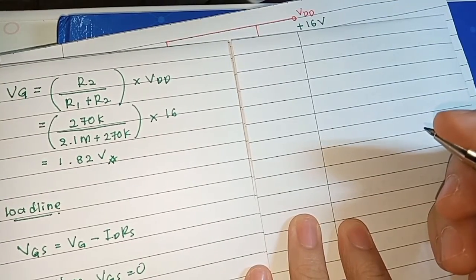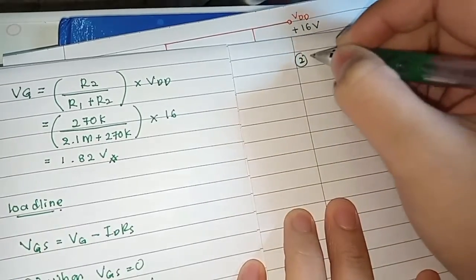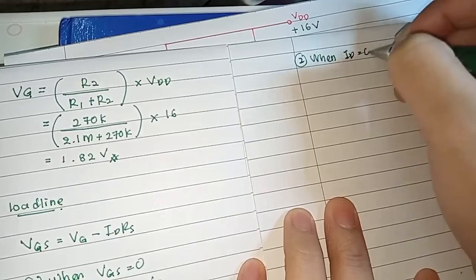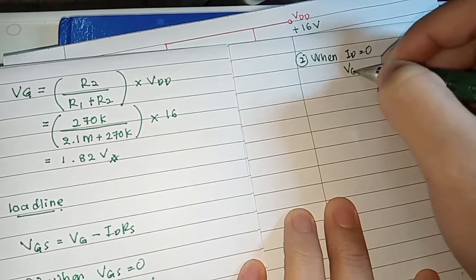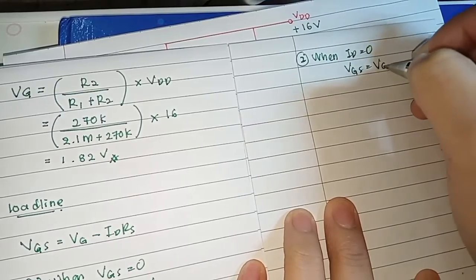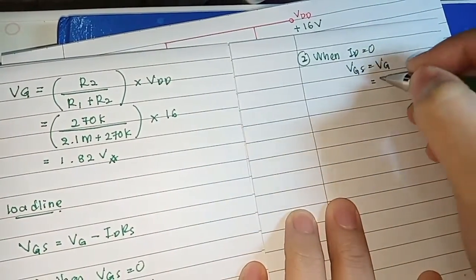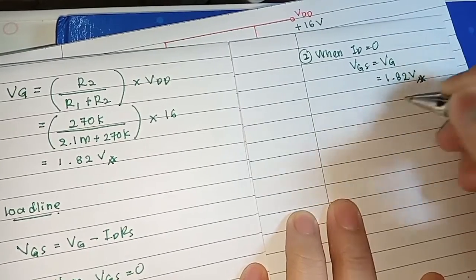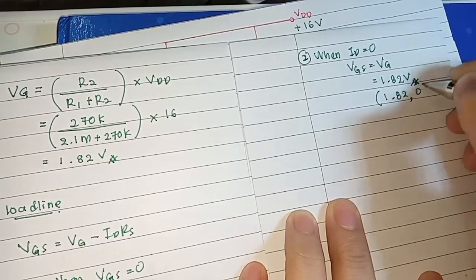Next, when ID equals 0, then VGS equals VG, and we have got the value of VG as 1.82 volt. So the coordinate is 1.82 and 0.